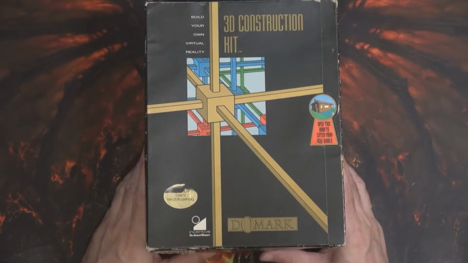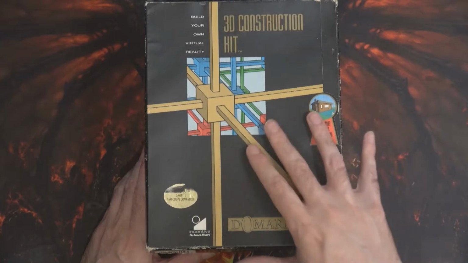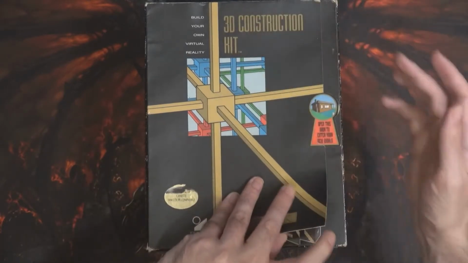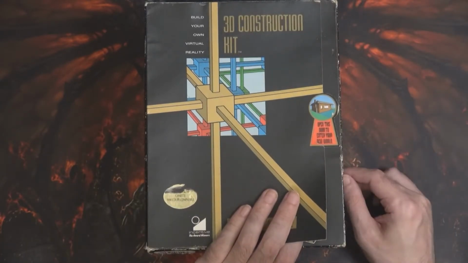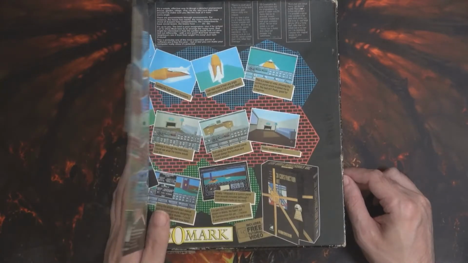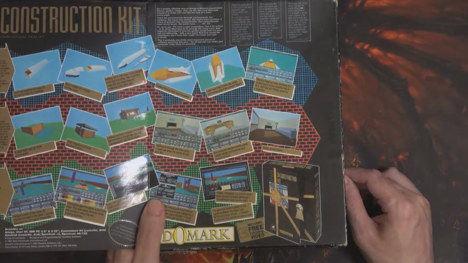I don't know if there was a plus 3 version on disc. I'm not too sure if there was. But the whole point of this was to build your own virtual reality back when virtual reality was a big buzzword back in the early starts of the 90s or even the late 80s.